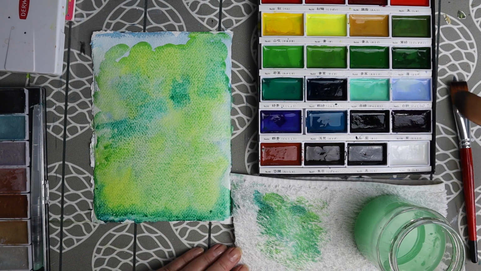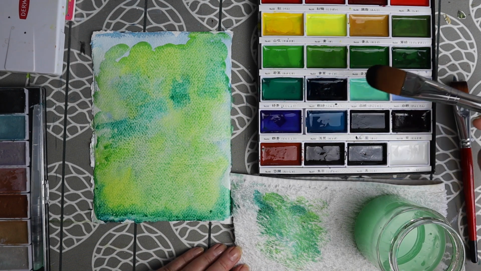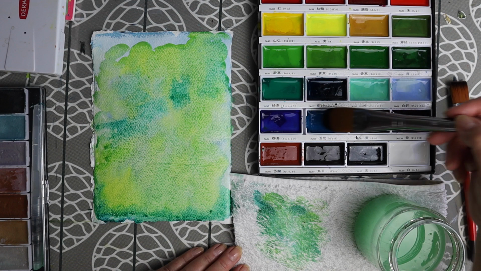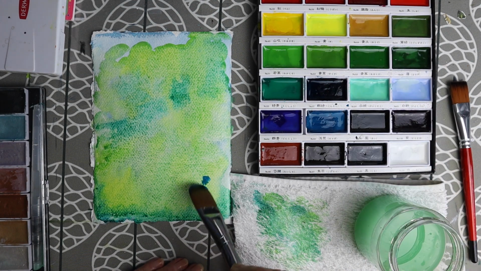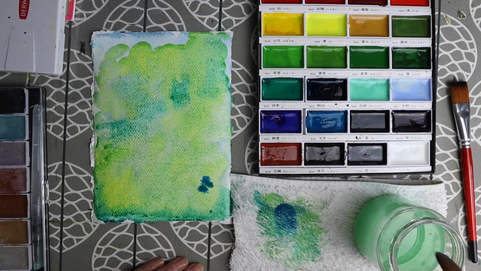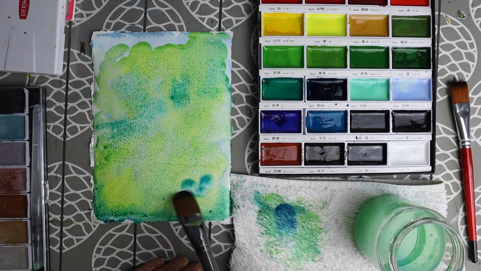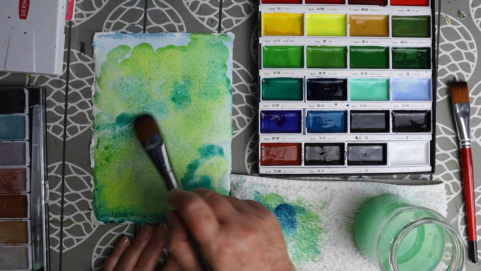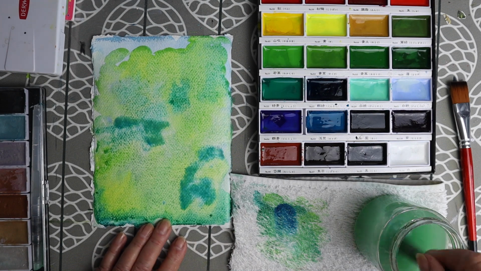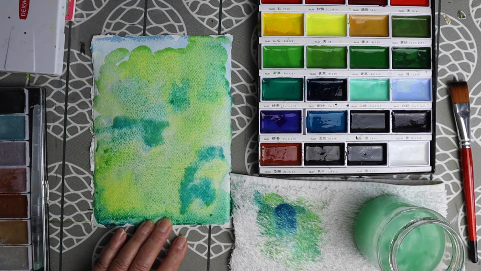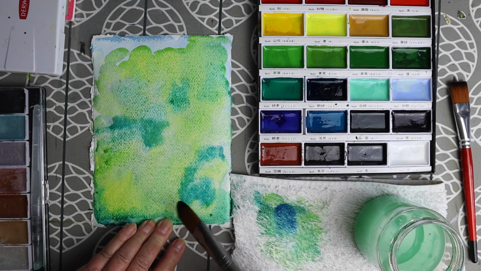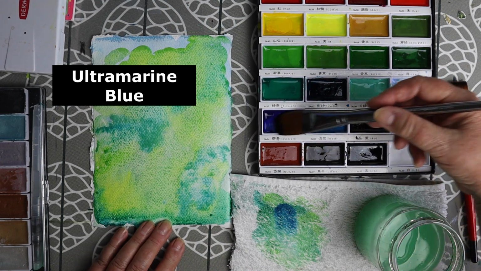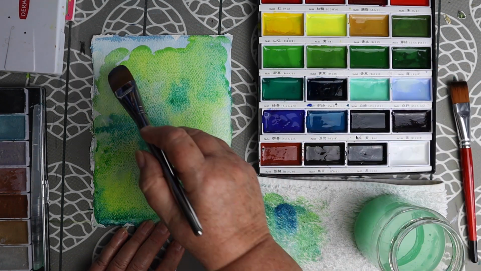So let's get a little bit of this blue here. Water it down a bit, dilute it. Add a little bit more of this aquamarine blue.